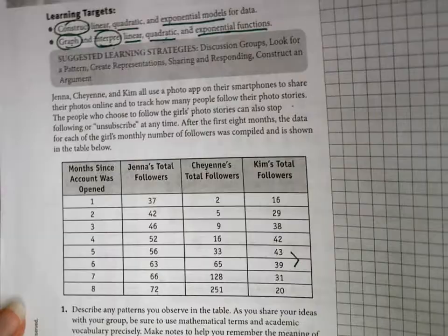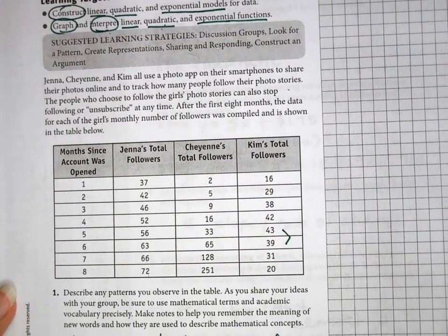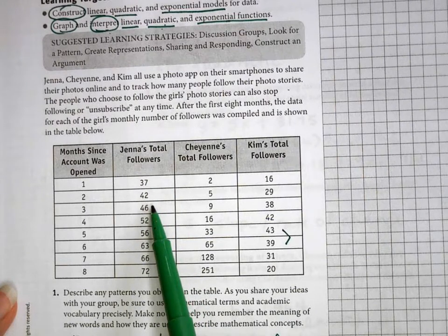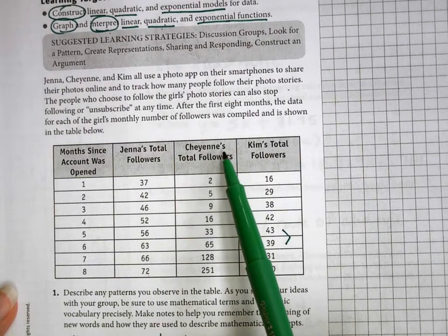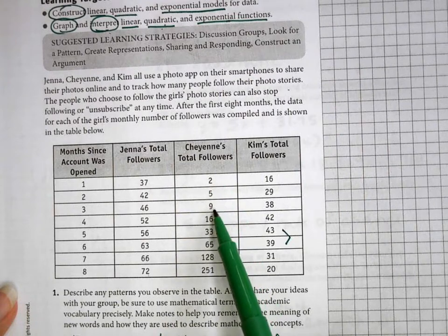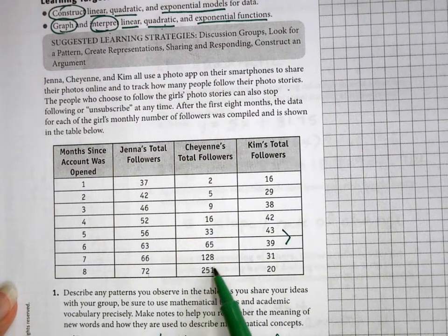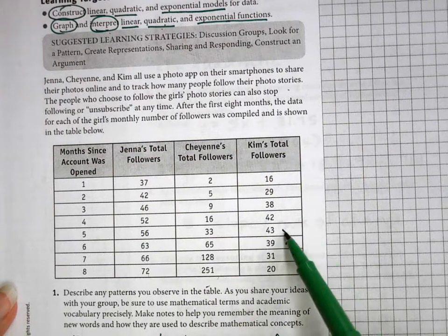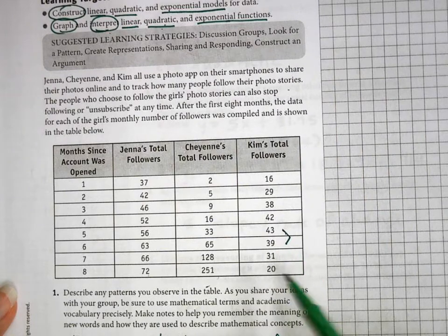Question 1 wants us to describe any patterns that we see. Well, you can see Jenna, she starts out with a pretty good number of followers and she's steadily increasing. Not too much, not too fast, but she is steadily increasing the entire time. Cheyenne, she starts out with only 2 followers, but she almost doubles every time and she ends up with a huge number of followers. Kim, she starts increasing, but then right here you can see she's decreasing.